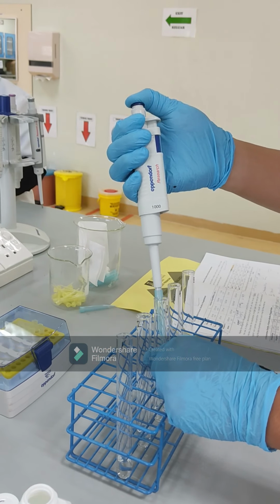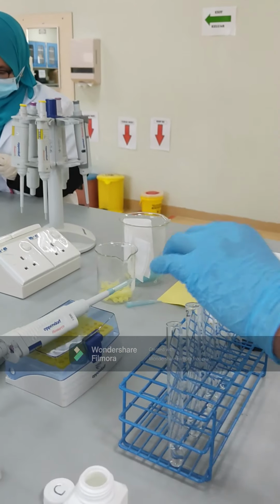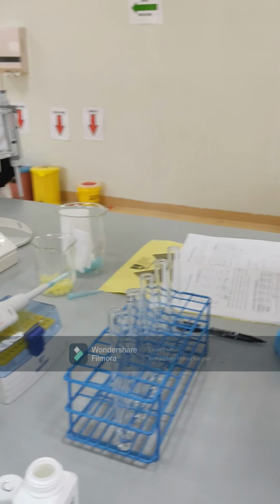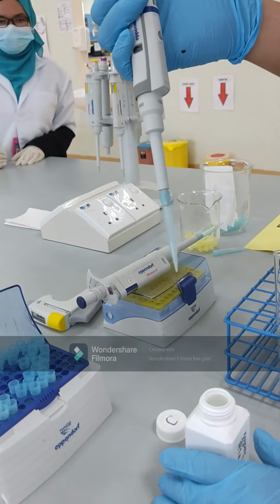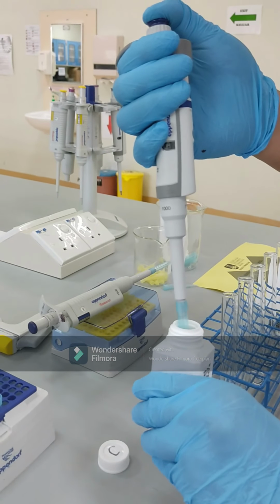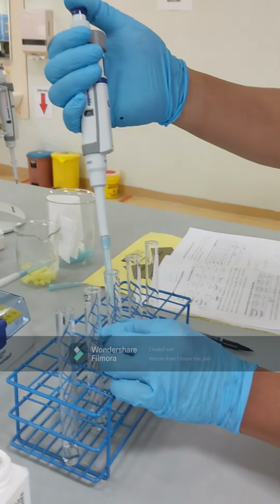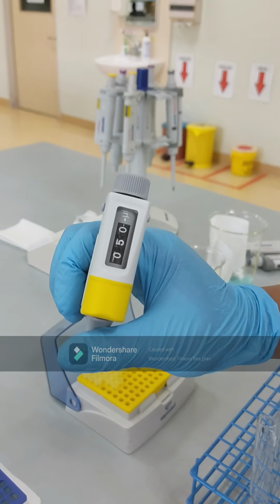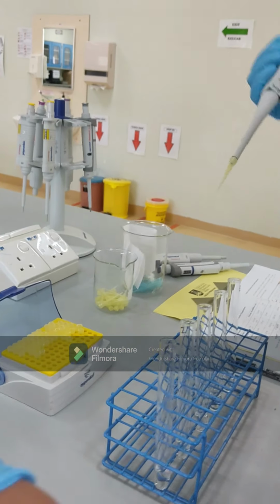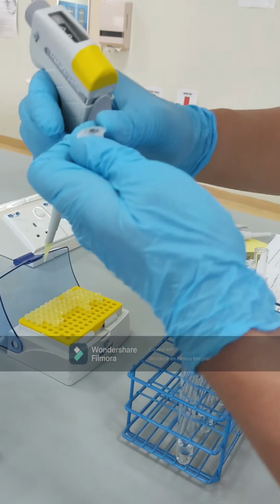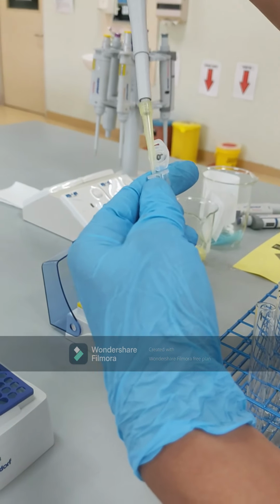Now we are on the third tube, where we add 1.0 mil of the buffer, followed by the fourth test tube. Now we have finished adding the buffer. Now we will add the serum that contains the ALP.